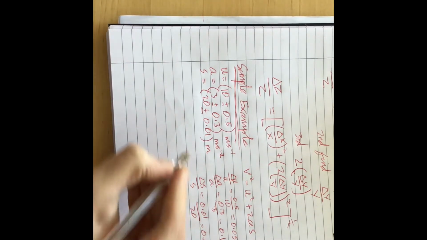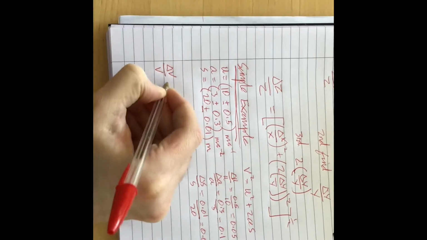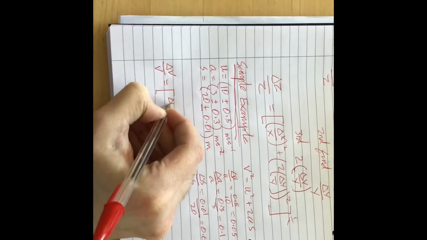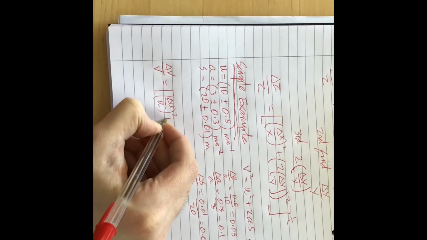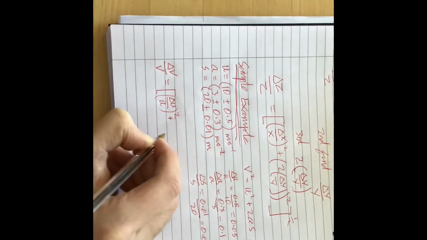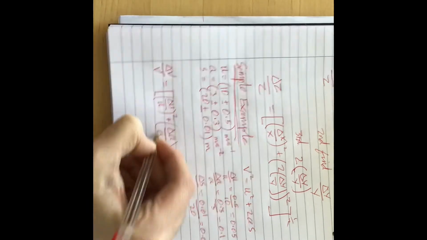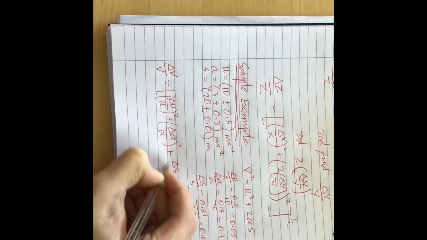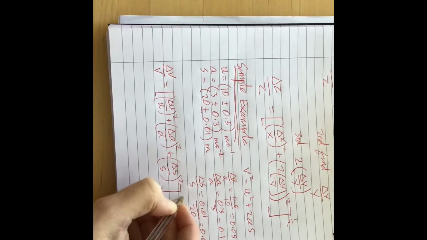So what we would do to find delta v over v is open up our square brackets, (delta u over u) squared plus (delta a over a) squared plus, now if we're going to be overcautious, we can put in (delta s over s) squared, square root the whole thing.